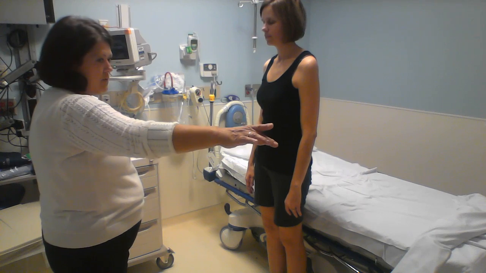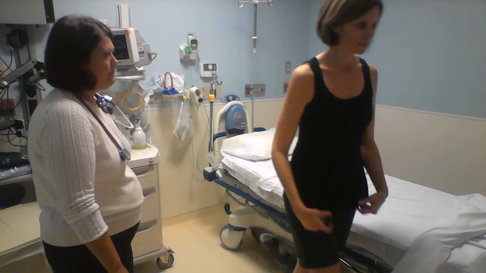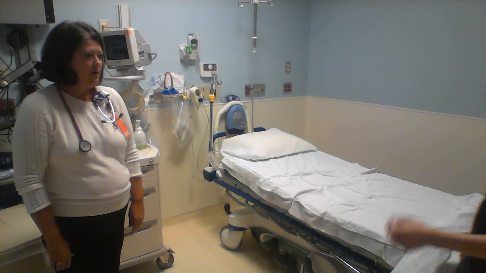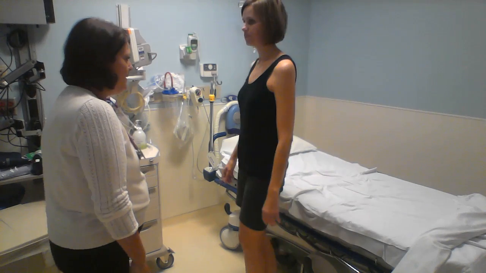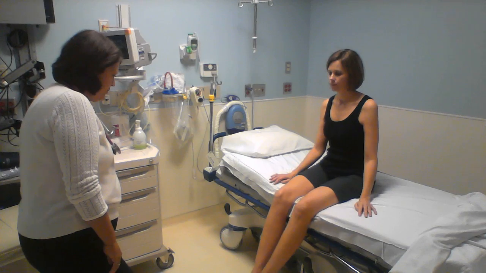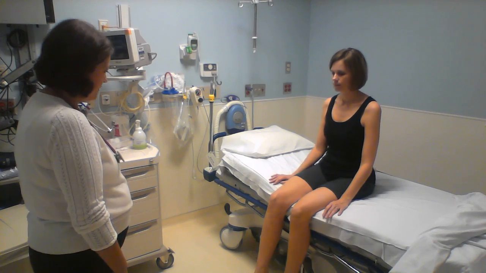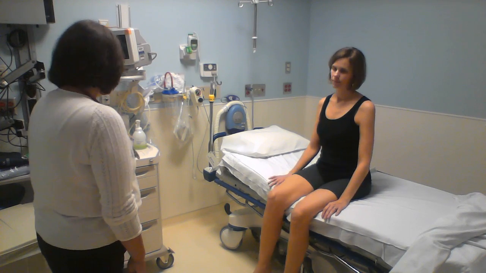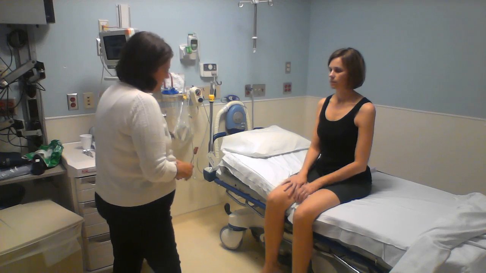Okay, can you walk to that side of the room and back for me? Okay, I'm evaluating her gait at this point. All right, you can have a seat. You take your heel and go like this on your shin, and do it on that side as well. Excellent. And I'll check her deep tendon reflexes at this point.